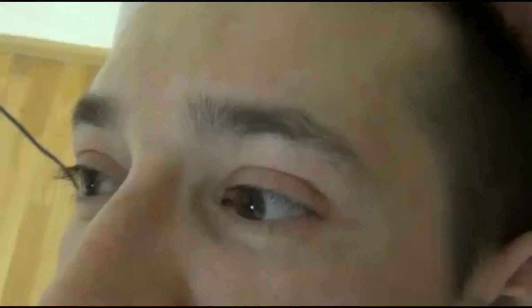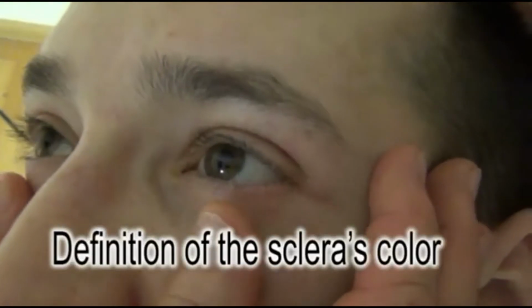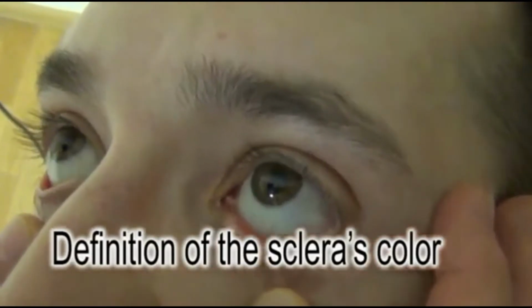Then you should check the sclera color. It can be changed due to different diseases like jaundice and so on.